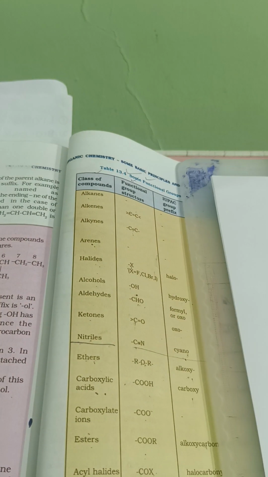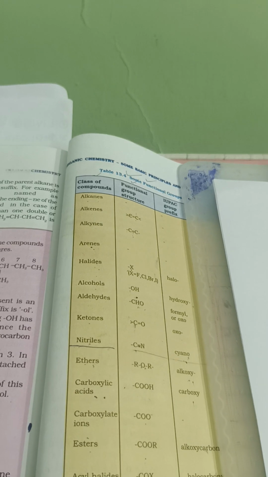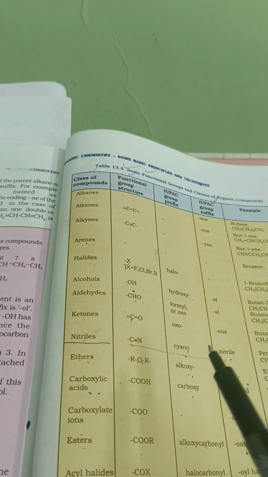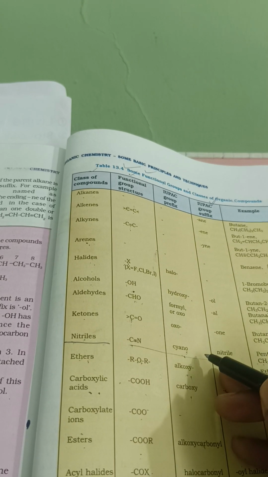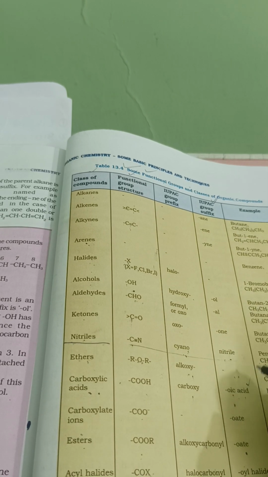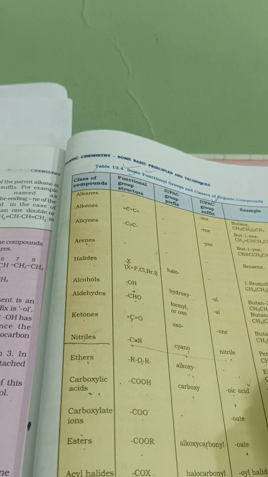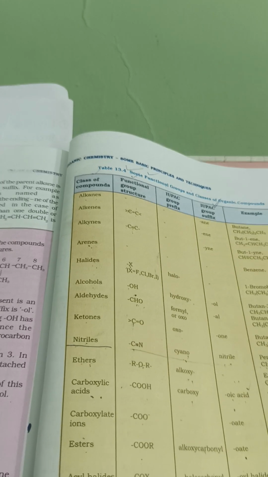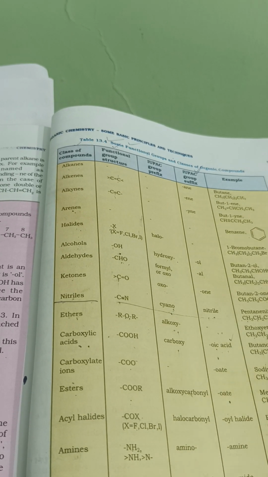Next, we go to nitriles. Next one is nitriles, C triple bond N. You can see the functional group structure is C triple bond N, and the prefix is cyano. Nitrile is the suffix name. Under this, they have given you the example. We will solve it after explaining all these functional groups.